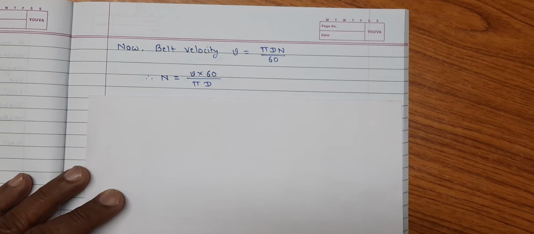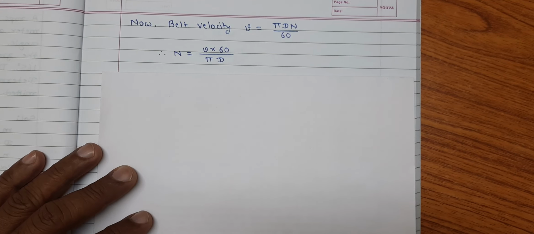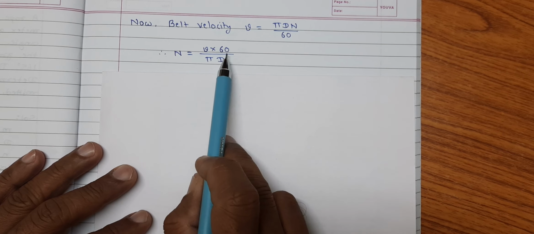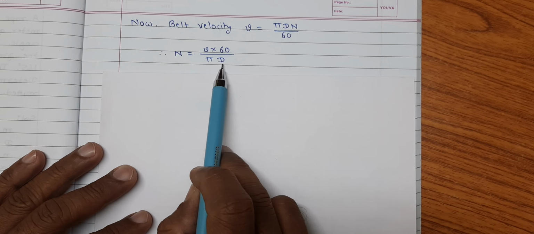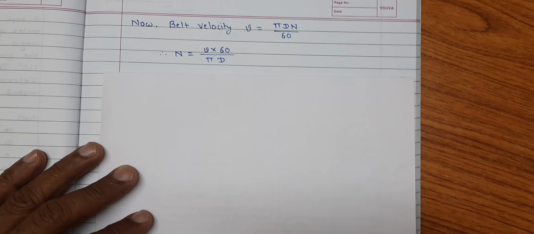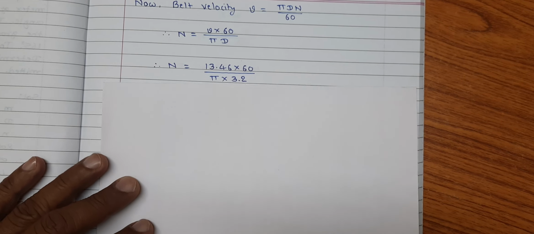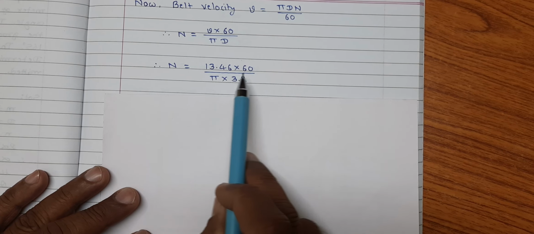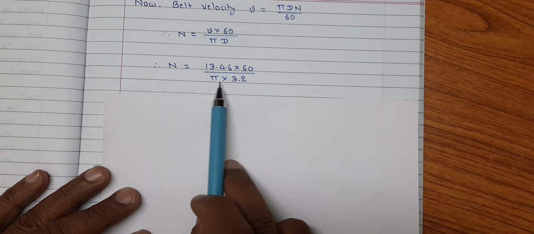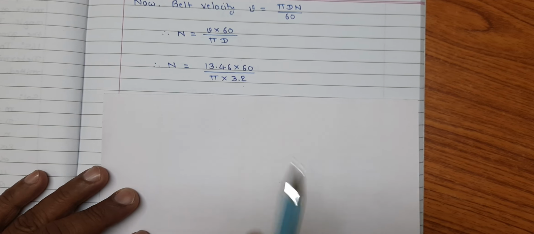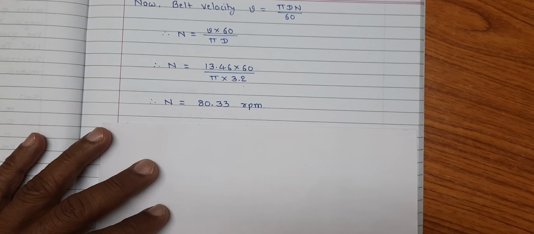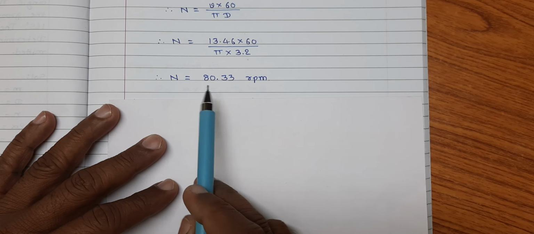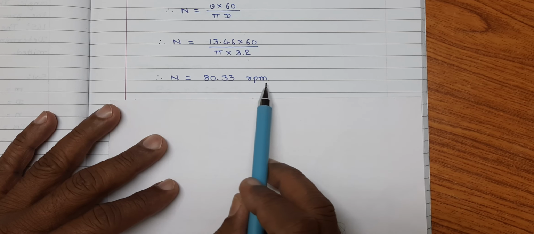So rearranging the terms, we find that RPM of the pulley N is equal to v into 60 divided by pi into diameter of the pulley D. Substituting the values, N is equal to 13.46 into 60 divided by pi into 3.2. On calculation, we found the speed of the pulley, that is RPM of pulley, is equal to 80.33 RPM.